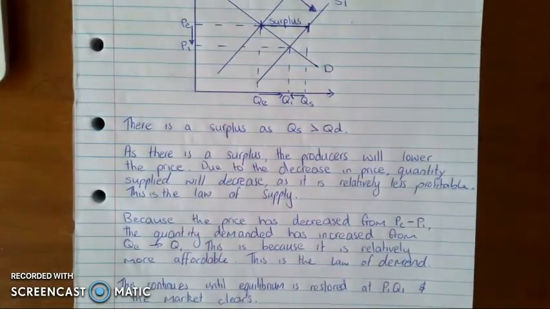So that's your model answer, gentlemen, for a surplus and restoring the equilibrium in that process.